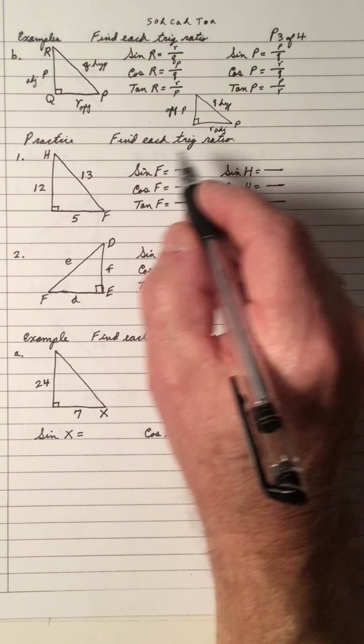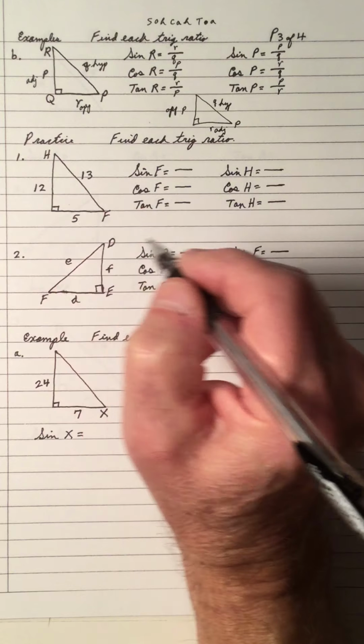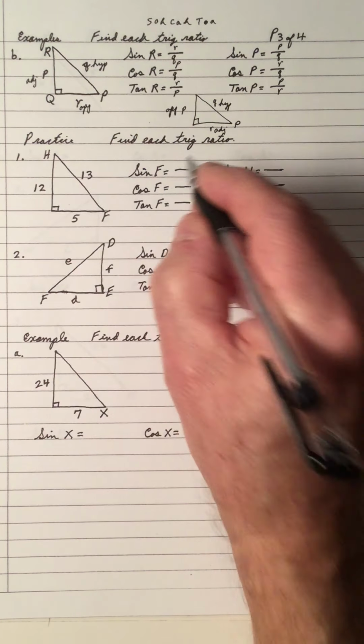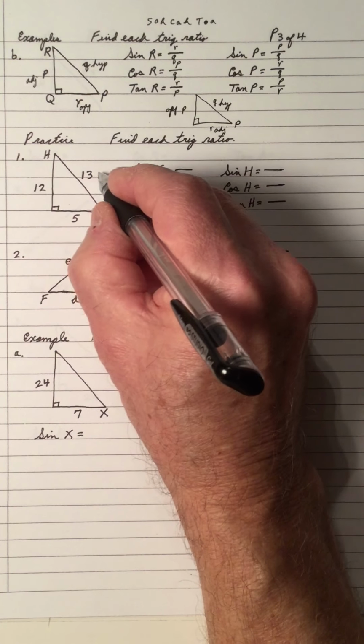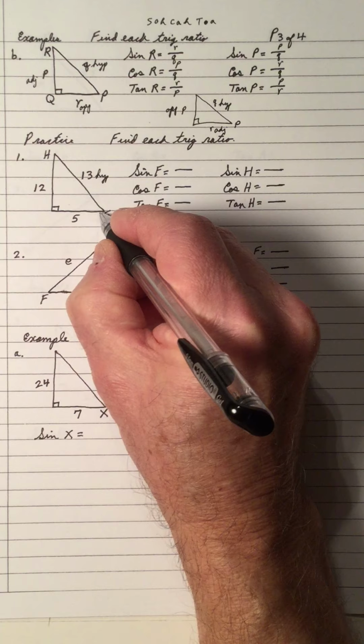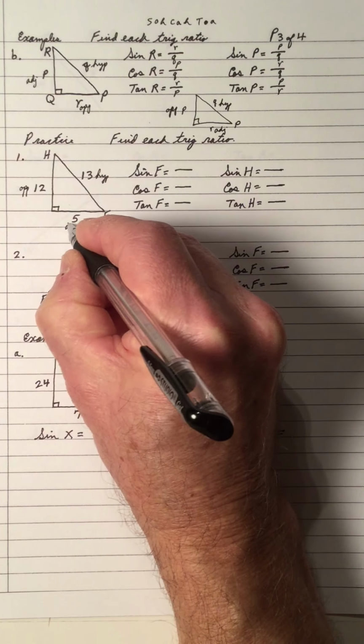Find each trig ratio. Here's angle H and F. I didn't need the right angle. I have a 13, a 12, and a 5. So in terms of F, I have the hypotenuse. In terms of F, that's opposite, and that's adjacent.